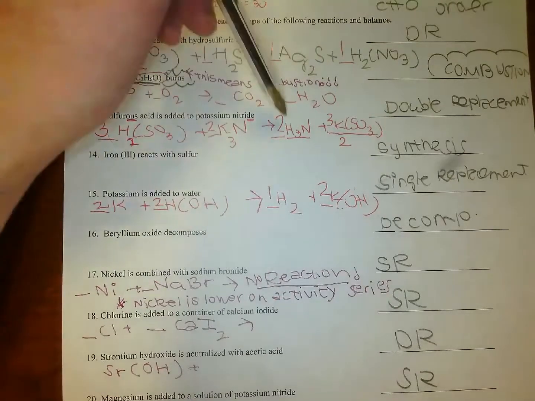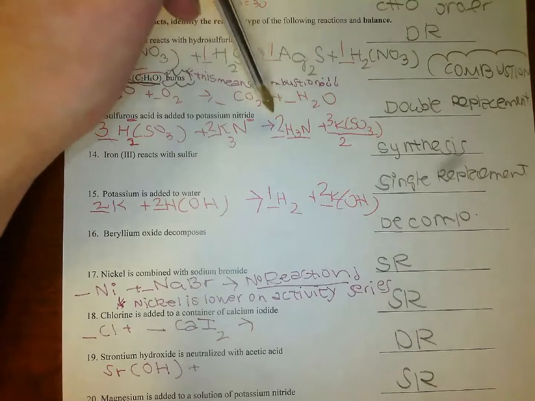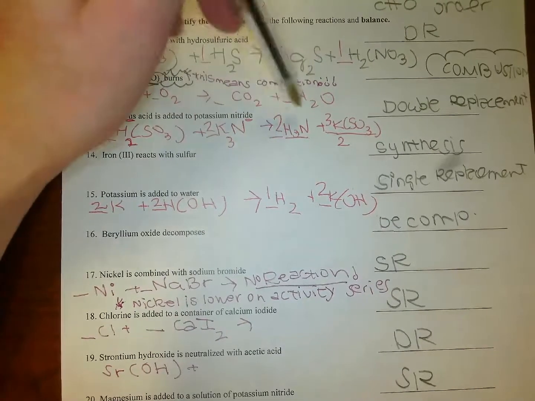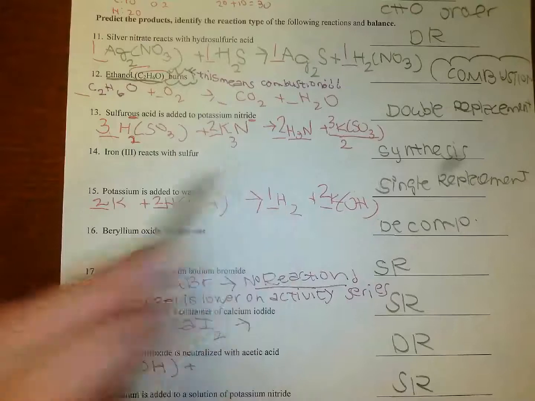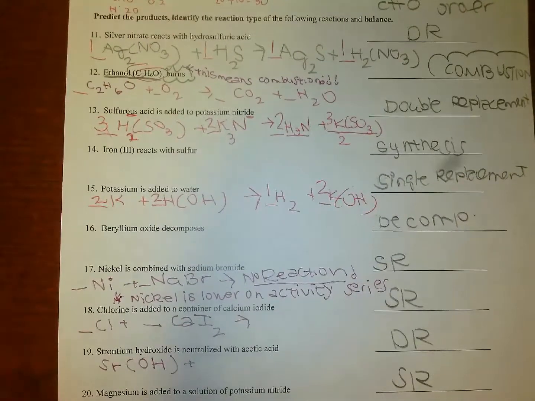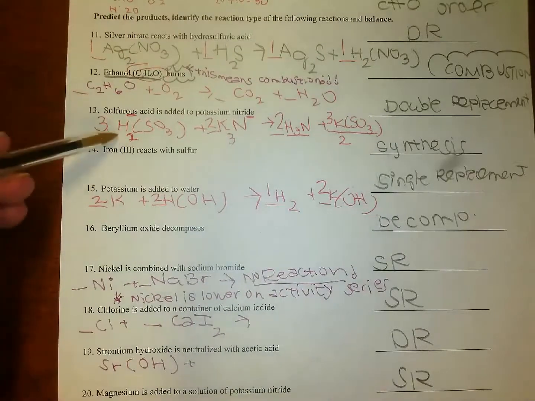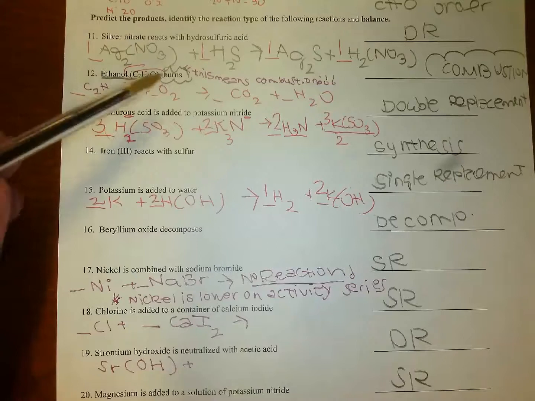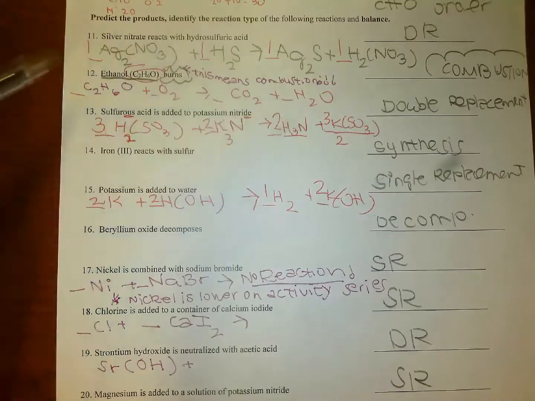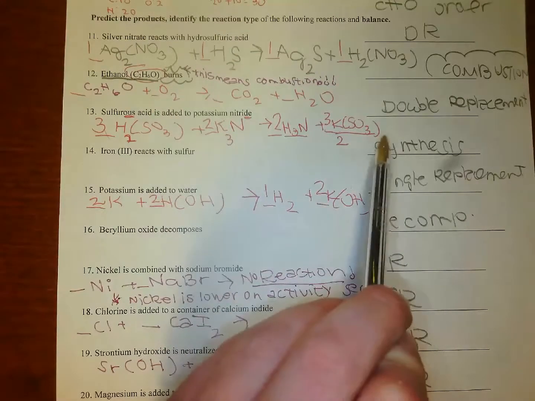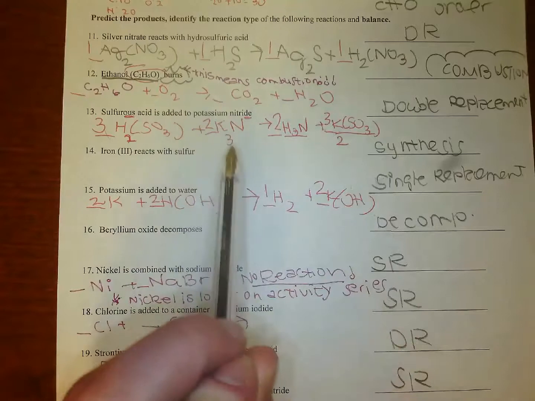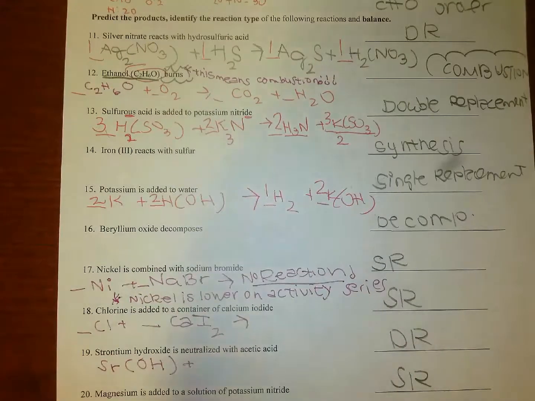That's okay. So I have 6 hydrogens now. I have 2 nitrogens. Oh, actually, that balanced everything. Yeah, I'm good. So if you have to go back and make corrections, that's okay. Just cross through it. But I think we're all balanced out. So we have 6 hydrogens on the left. We have 6 hydrogens on the other side. We've got 3 SO3s. We have 3 SO3s on the top side. We have 6 potassium over here, 6 over there. We are balanced. It's balanced.